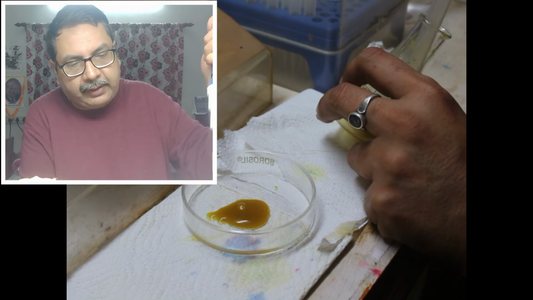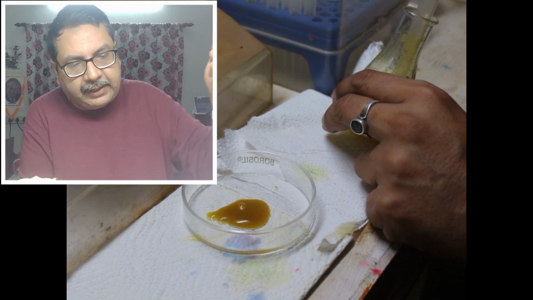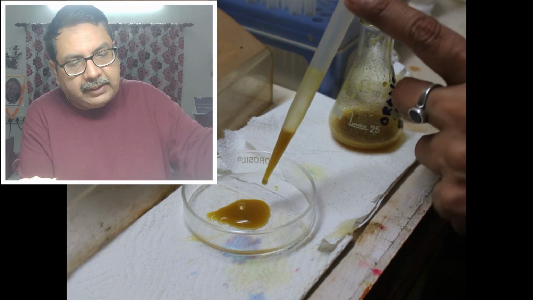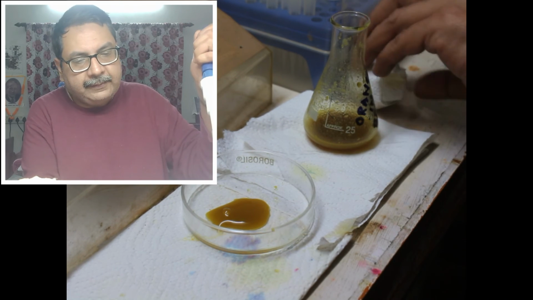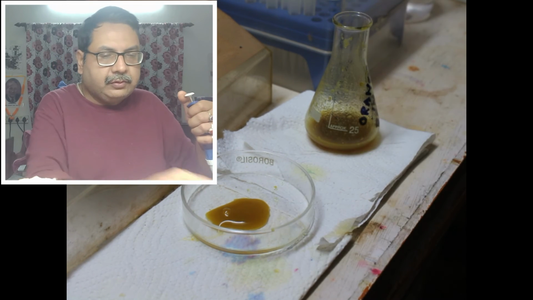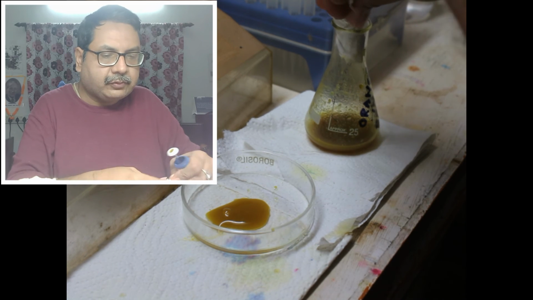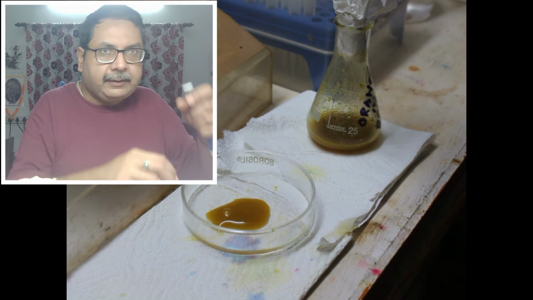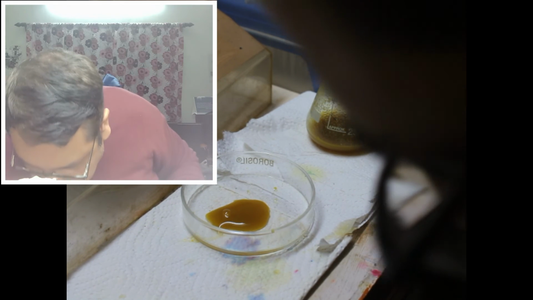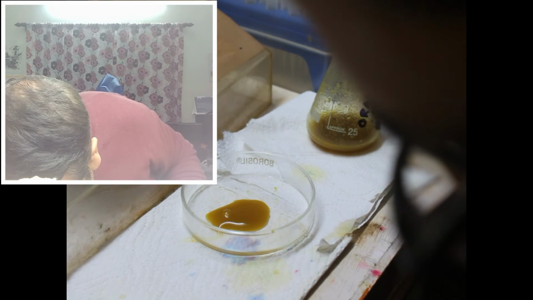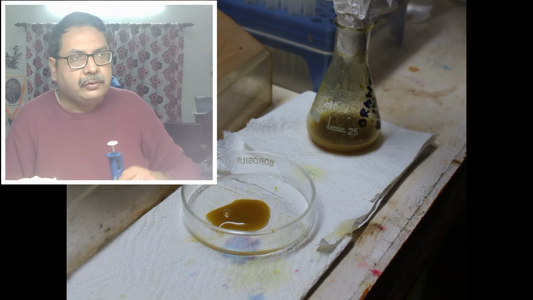You can see it's a very heavy mold, still the heaviness is there. Anyway, we are just taking a little part of it, and we will see under the microscope what is the condition of this tissue. So that we will see.